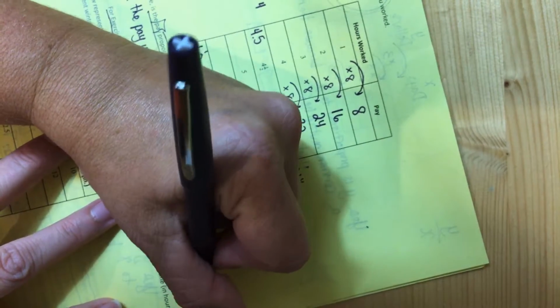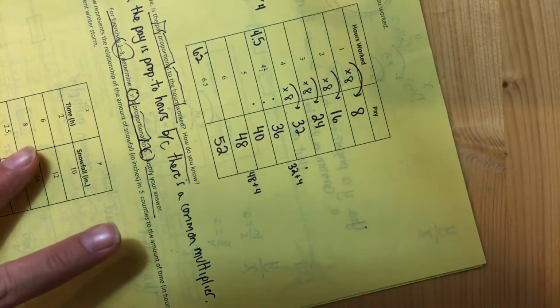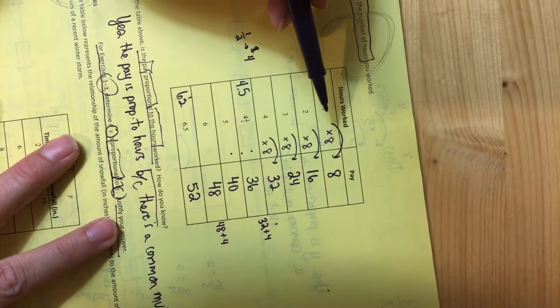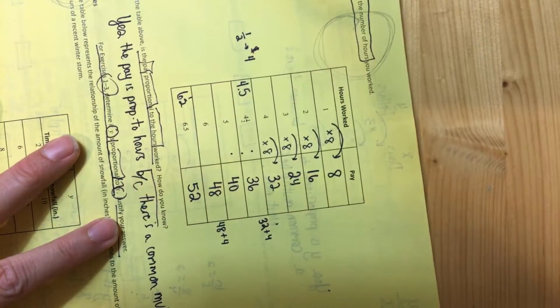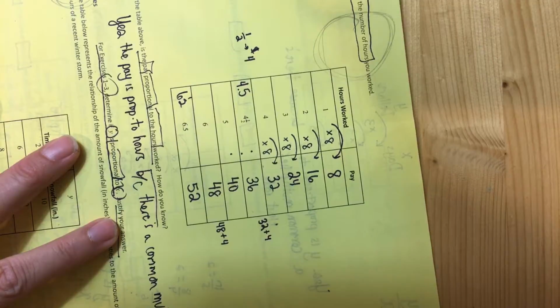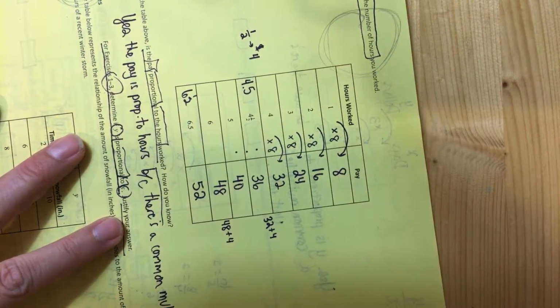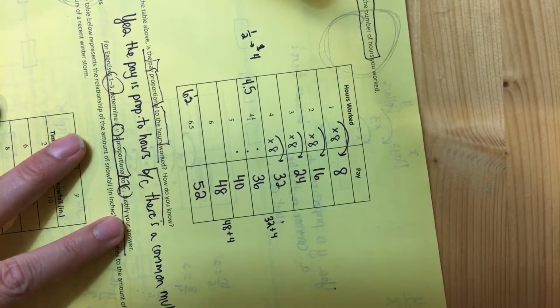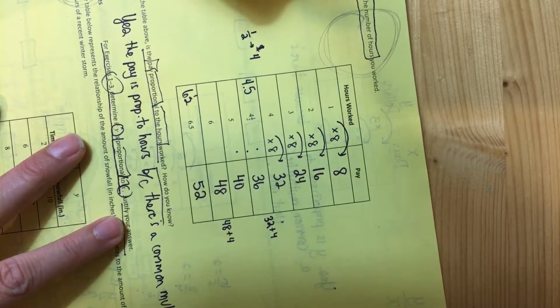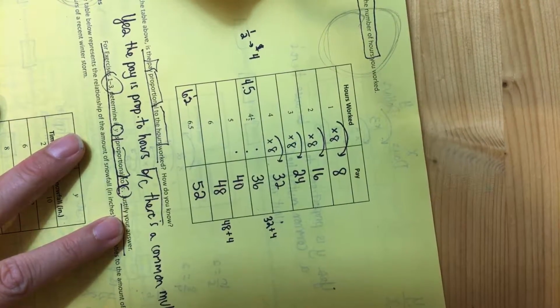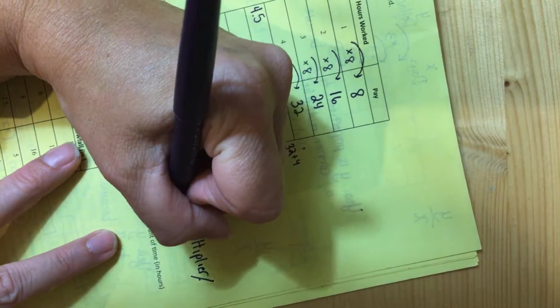Now another method that students used when we were working through this in class is they wrote out ratios. They took the $8 and put it over the 1 hour, and they took the $16 and put it over 2 hours, and 24 and put it over 3, and they figured out that each time when you divided the pay by the hours, you would get 8. And so that's also a common unit rate.